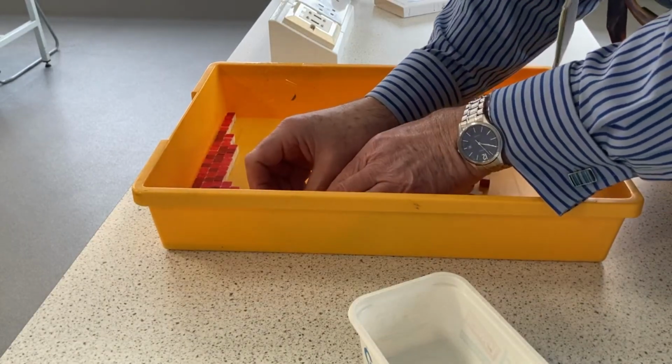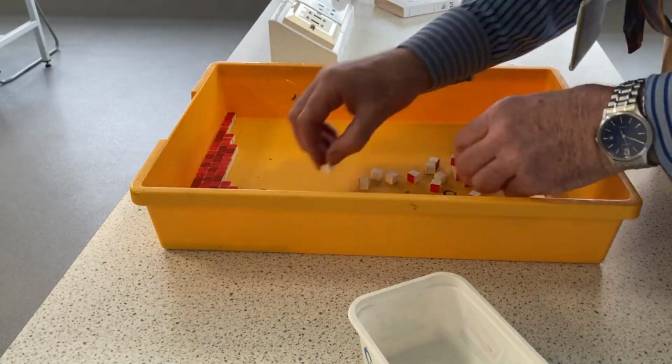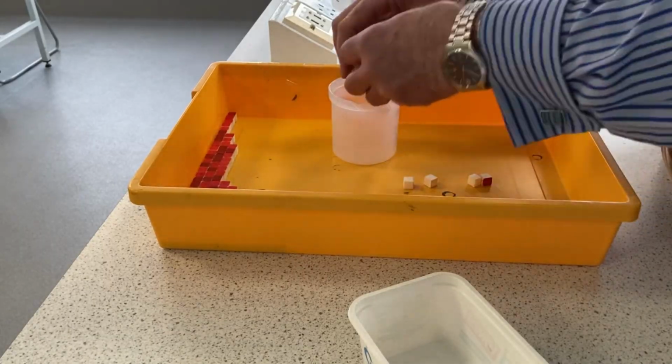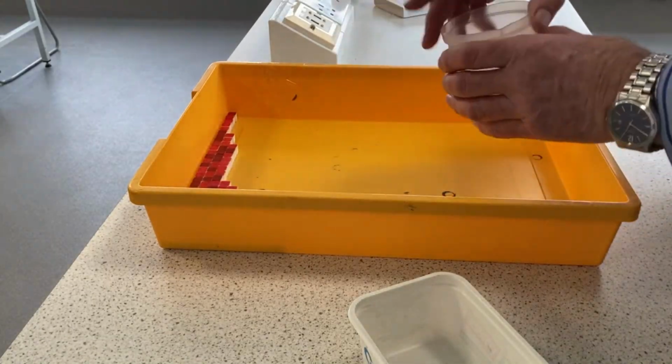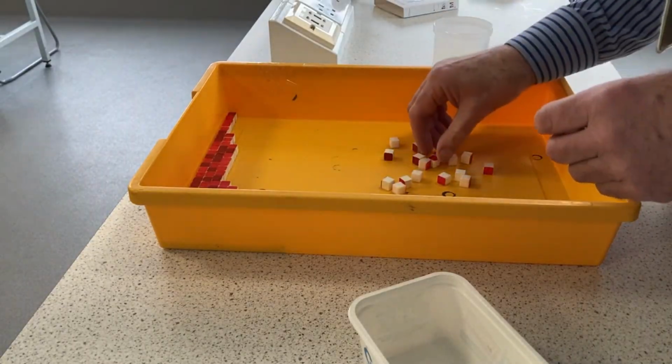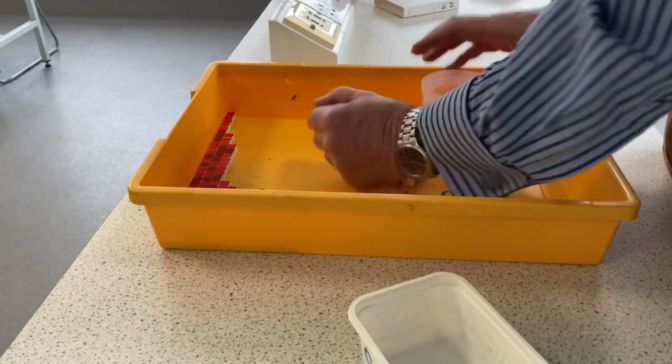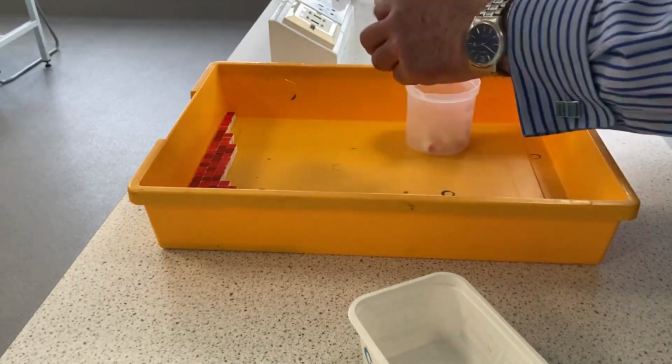But 5 in that one. So it's quite random. We don't get as good a graph with small numbers of dice, but this normally gives us relatively good results. Do a couple more.